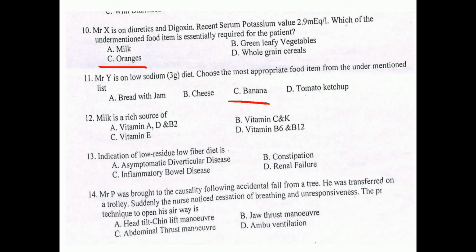Question number 12. Milk is a rich source of. The given options are vitamin A, D and B2, vitamin C and K, vitamin E, vitamin B6 and B12. The correct answer is option A, that is milk is a rich source of vitamin A, D and B2.